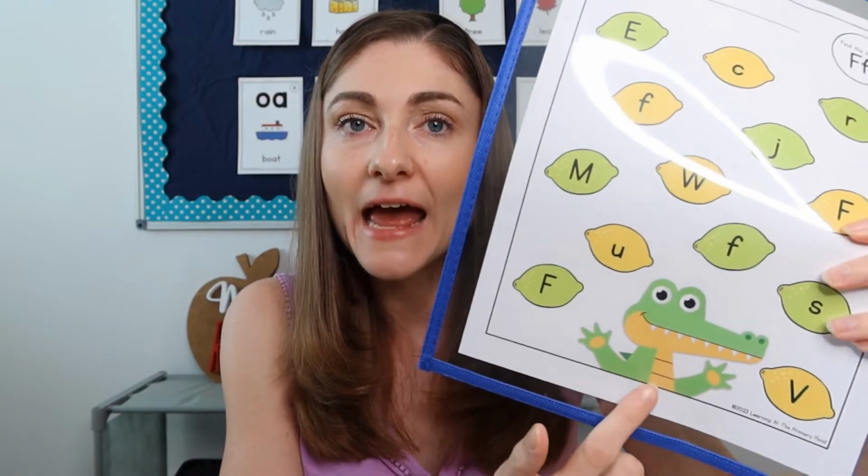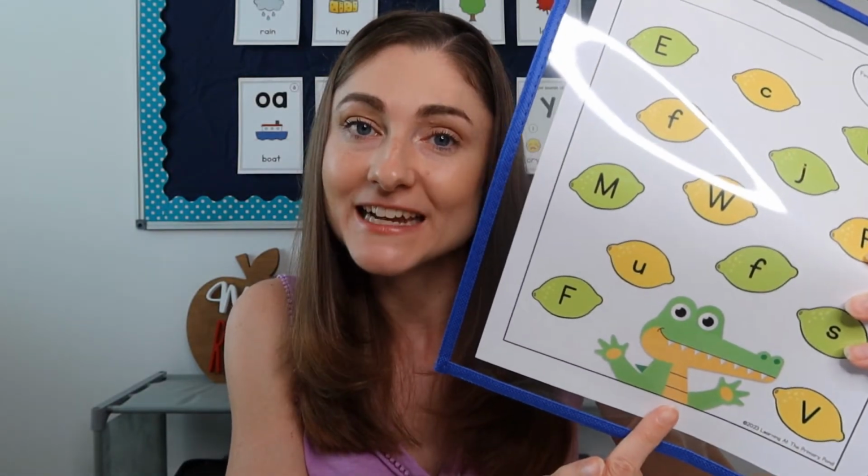Okay, so let's get into these activities. Now, what I'm going to show you here can be used in a variety of ways, but the exact set that I'm showing you is from my alphabet pack that features Alfie, the alphabet alligator. The way it works is you have this sheet and it introduces the kids to Alfie. You read it to them.